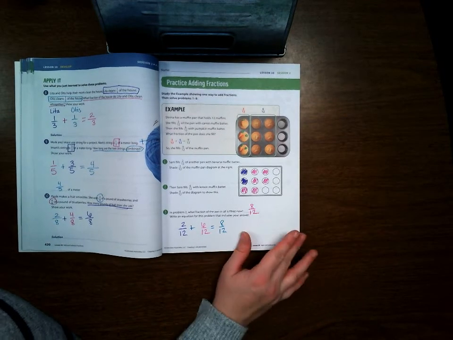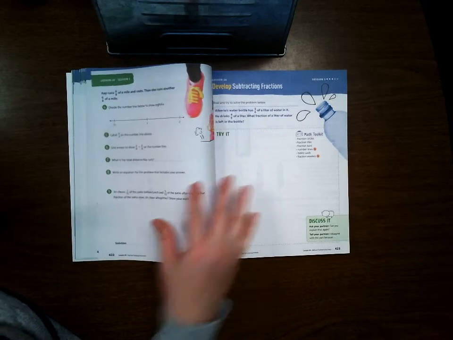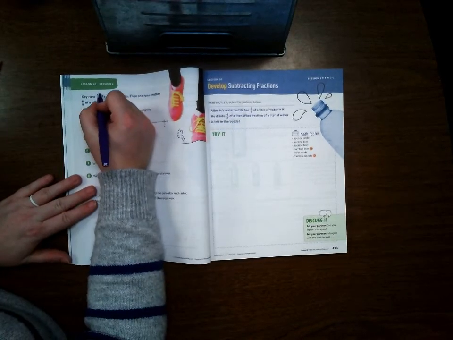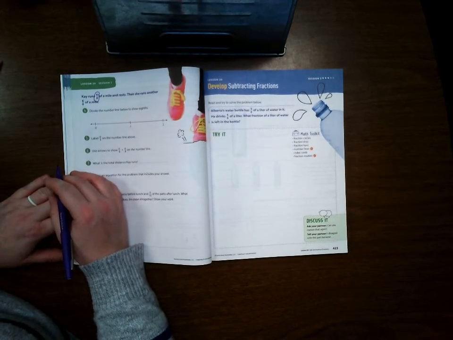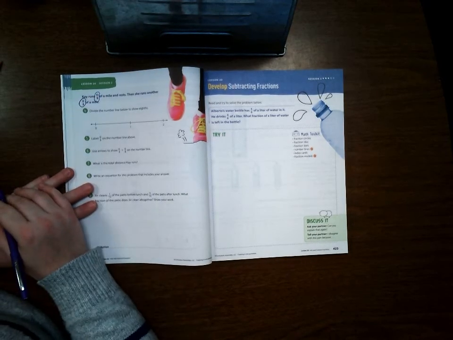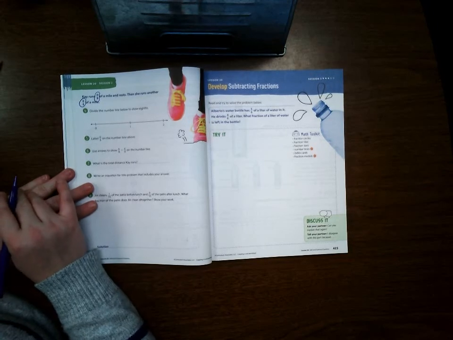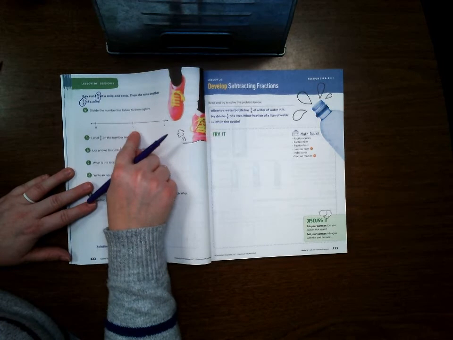Okay, let's take a look at page 422. On 422, it says, Kay runs 6/8 of a mile and rests. Then she runs another 6/8 of a mile. Divide the number line below to show eighths. Okay, you have 0 to 1 and 1 to 2.